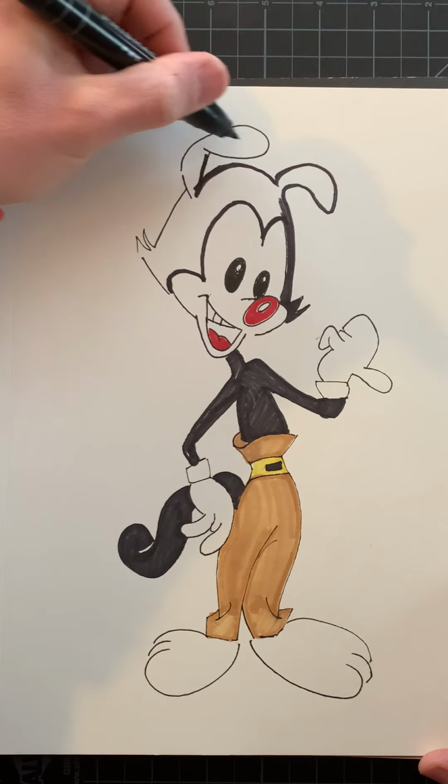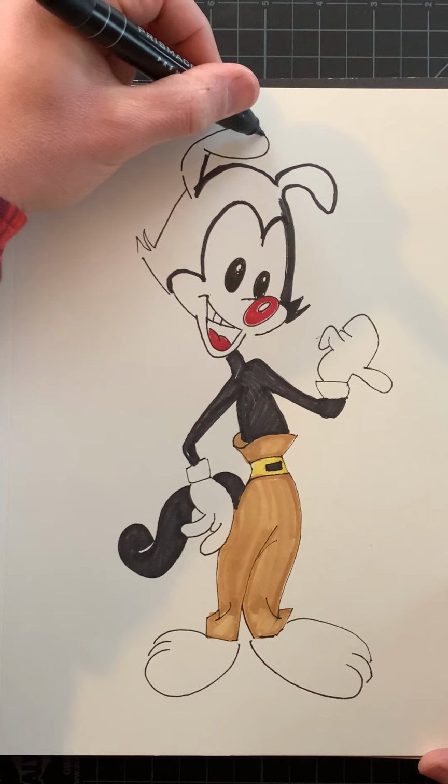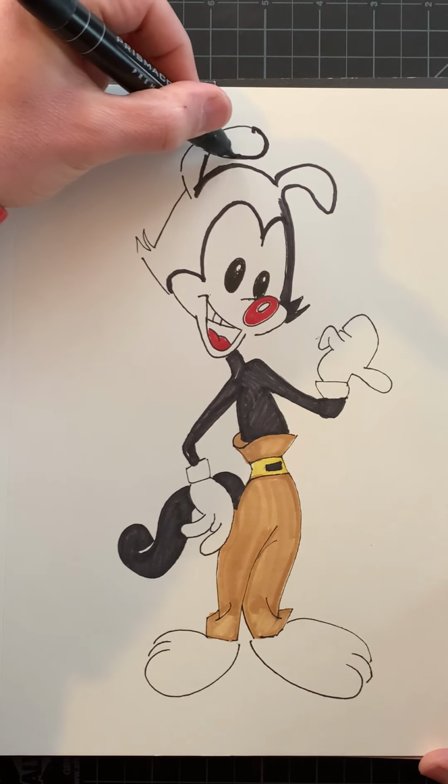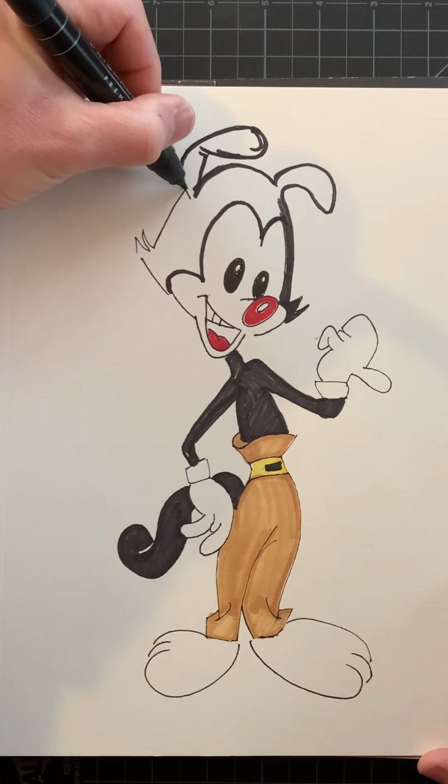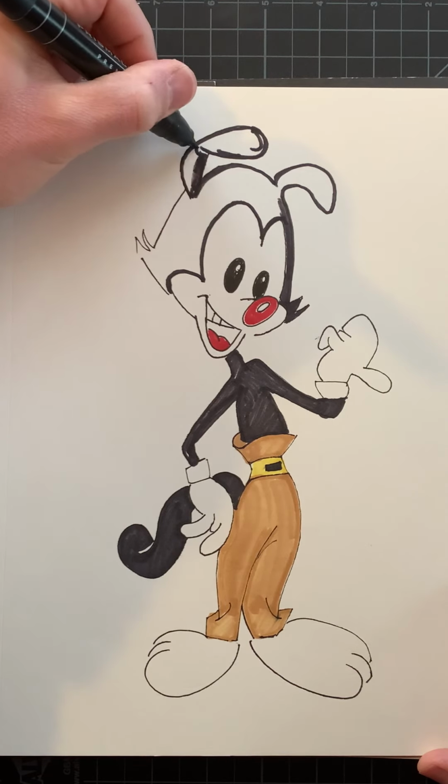And same thing with this ear, there's a fold in there, so I'm going to leave a little highlight area to show that. I'm going to leave that open right there.